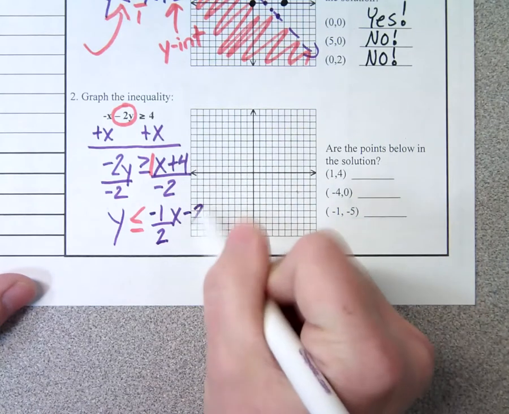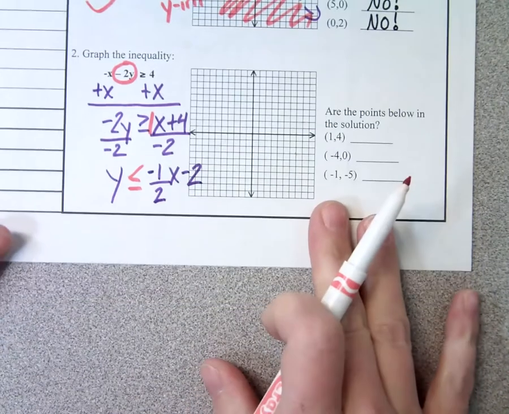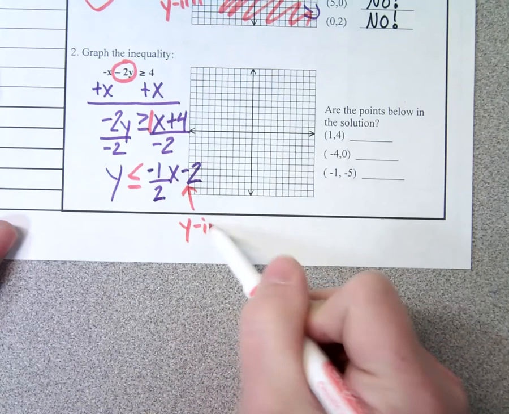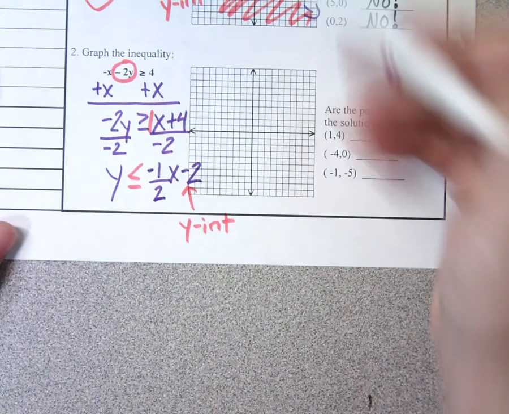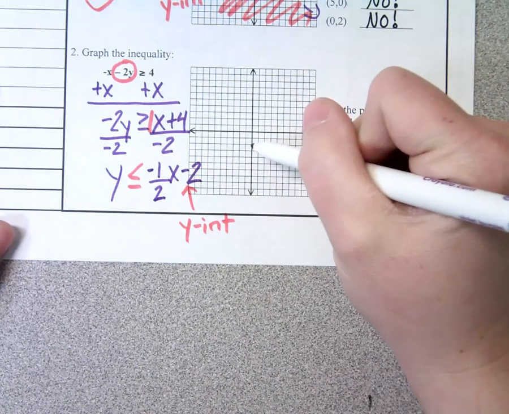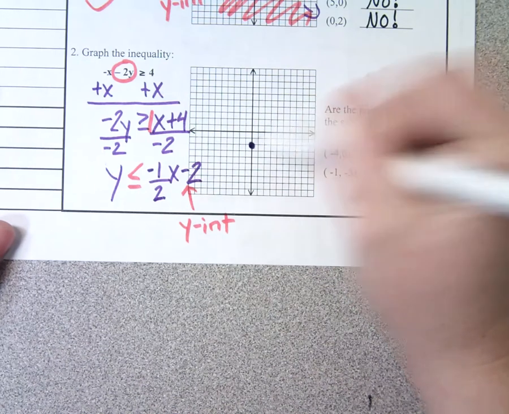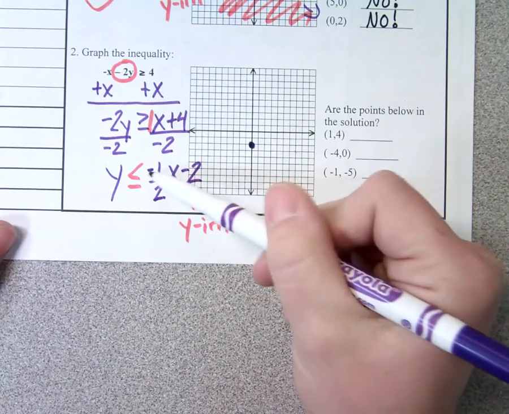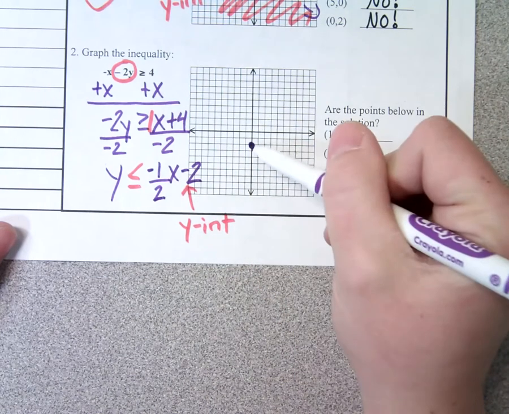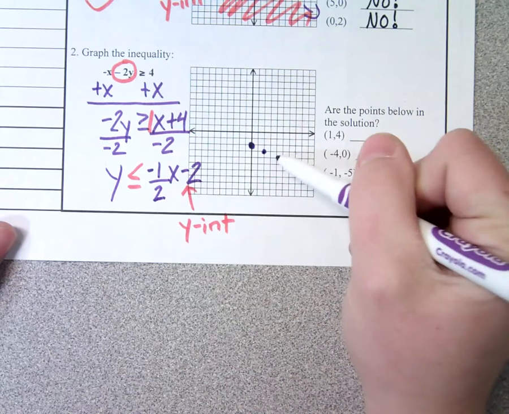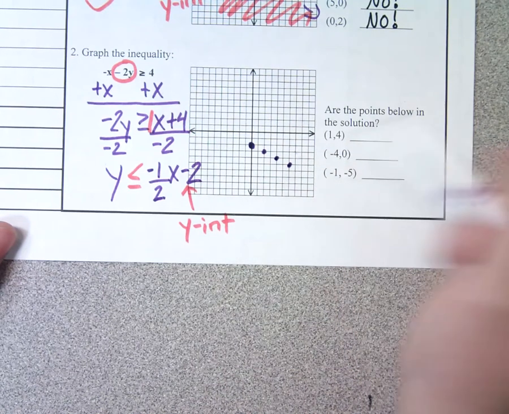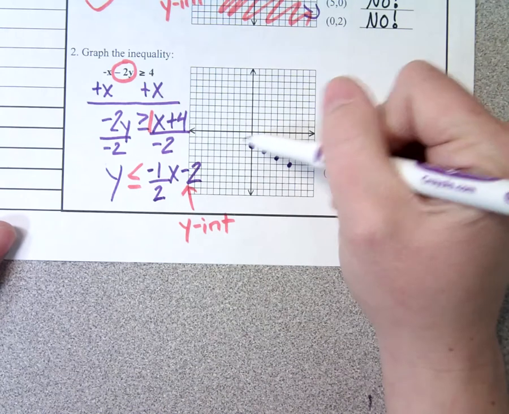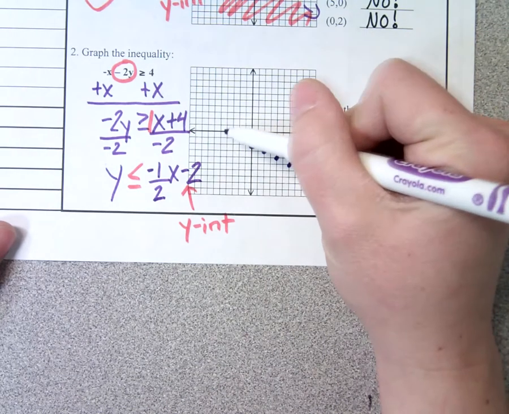Negative 2. Okay, which of these numbers is my y-intercept? Negative 2. Hopefully all of you are answering my questions. Don't be quiet. Don't be shy. Plot your y-intercept of negative 2 on the y-axis. The slope is negative 1 over 2, so that means down 1, right 2, down 1, right 2, down 1, right 2. Or reverse. What would reverse be? Up 1, left 2, up 1, left 2.